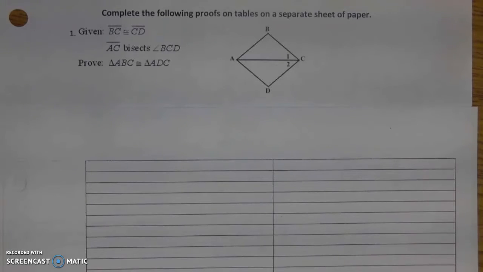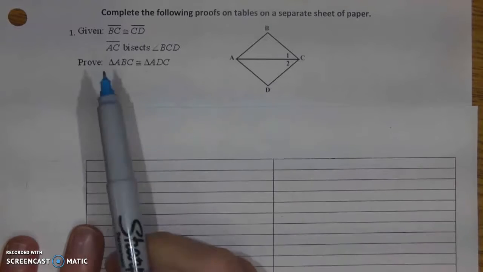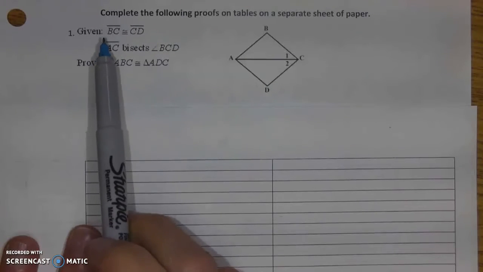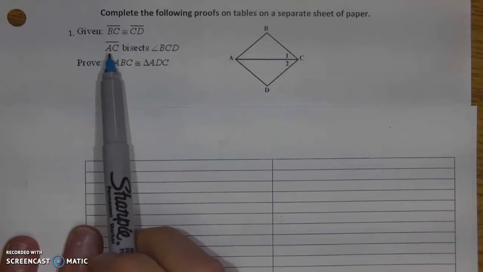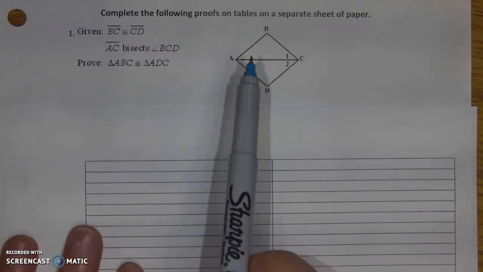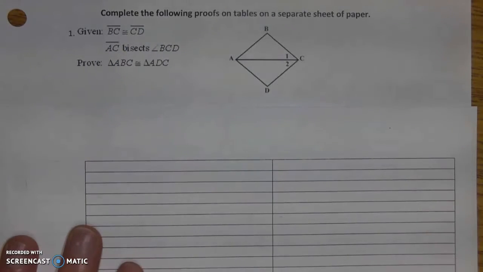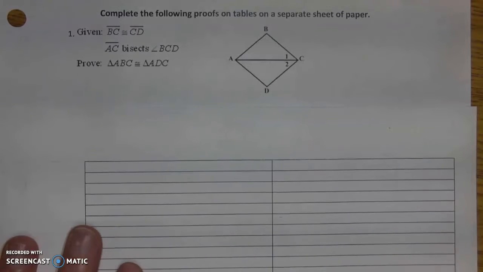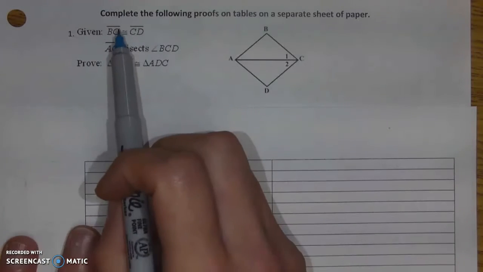Now remember that in these sorts of proofs, our goal is to figure out if triangles are congruent. And you need to make sure to get as much information as possible out of both the givens and out of the picture. And my first step in proving anything is proving it to myself. I need to know that I actually understand how it works before I start trying to fill in everything here. So I'm going to go through my givens.